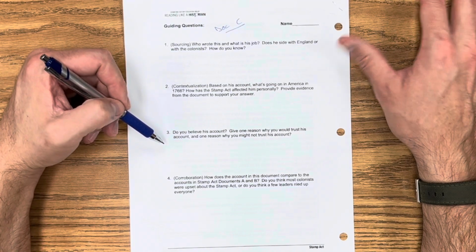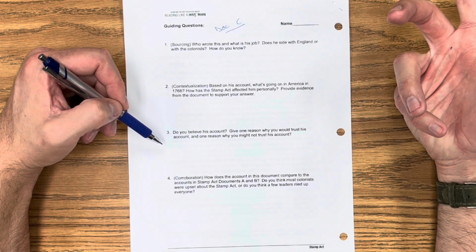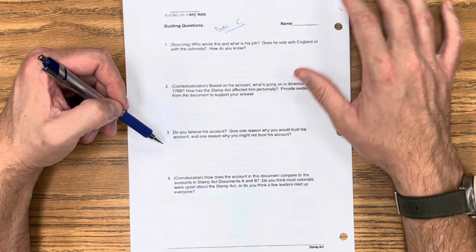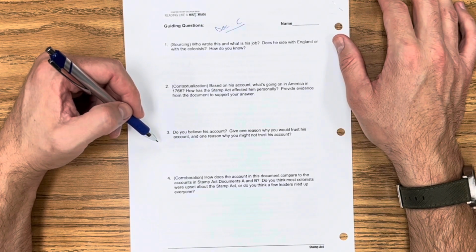Do you believe his account? Do you think it's trustworthy? Is it believable? Or do you question its accuracy, and why? This is important. Do you think he has bias? Why or why not? And you should be able to make a compelling reason why.